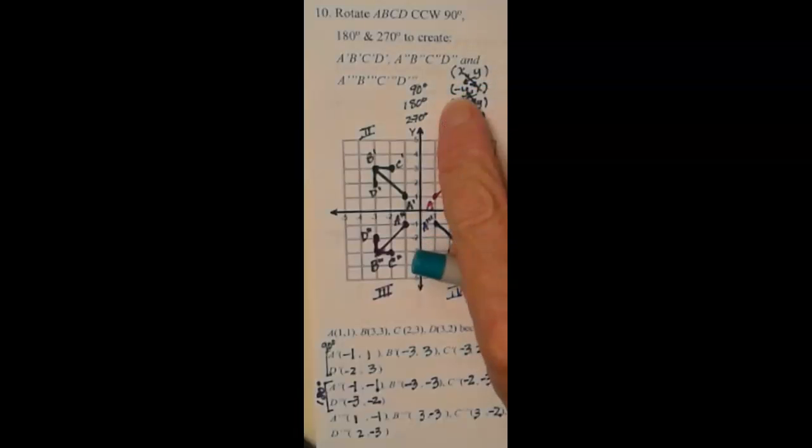You've now completed 3 rotations of the original figure. I just changed the rule a little bit to show that the y value came forward on each of these and the x value went to the back. But when the y value came forward, we did change the sign. If it was positive, we made it negative. If it was negative, we made it positive.